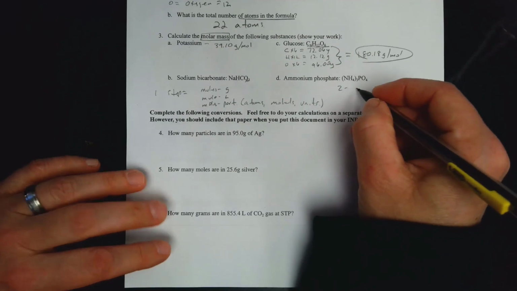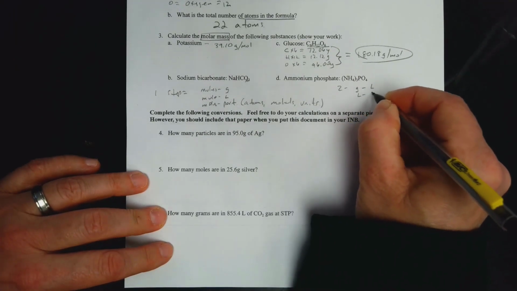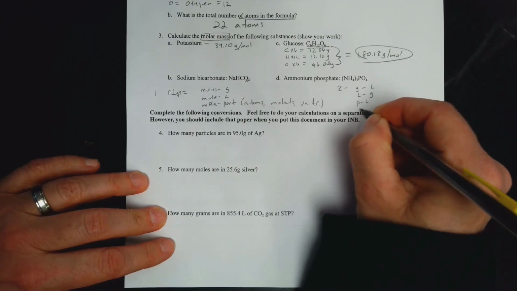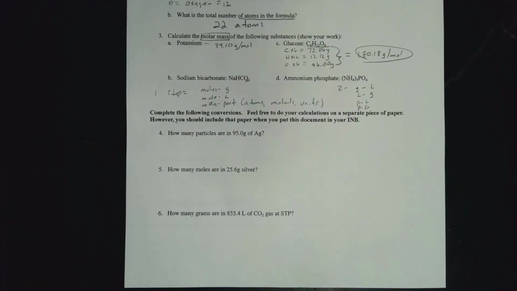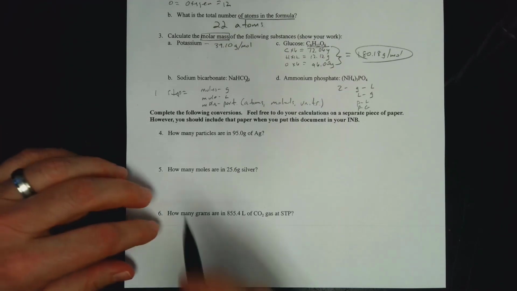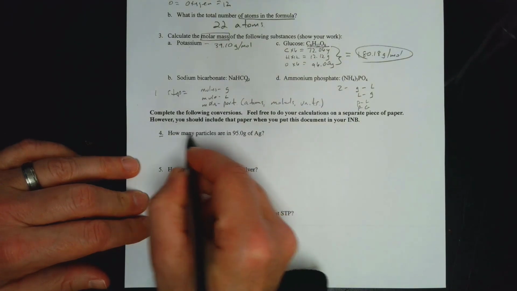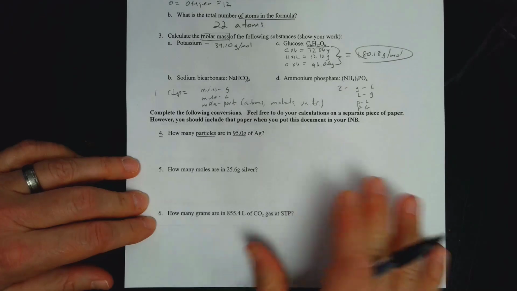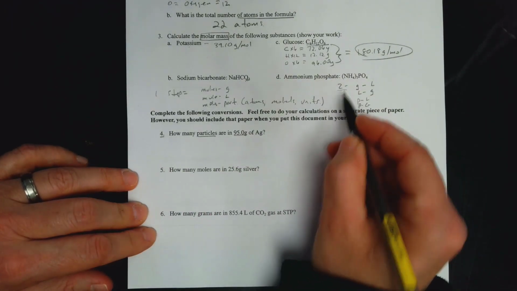Two-step, because if I'm using a two-step, it means I'm going from something like grams to liters, or liters to grams, or I'm doing particles to liters, or particles to grams. Something where I can't do a direct conversion, which means I have to do moles first, and then I have to do my last step. And this is a really good example of that, number 4, because what I'm doing is I have grams, and I'm getting to particles. That's not a direct conversion. That's sort of an indirect conversion, which means I have to use two-step.